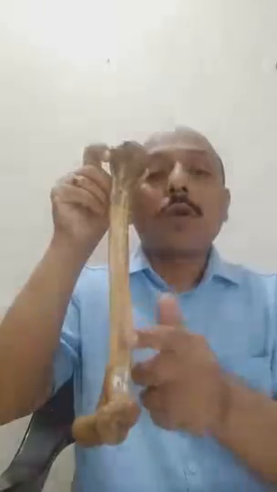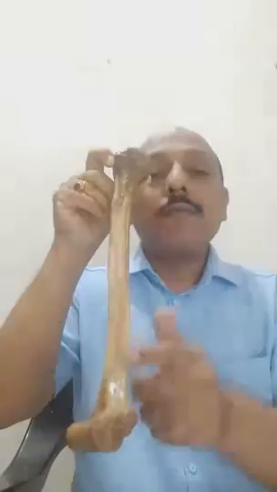This is the medial supracondylar ridge. Okay, it is well defined in its lower part. In its upper part, it is rounded. It starts from the medial lip of the bicipital groove.